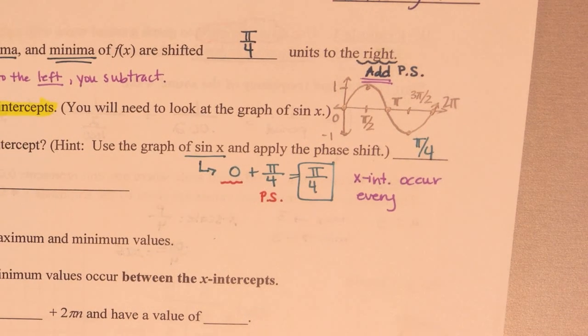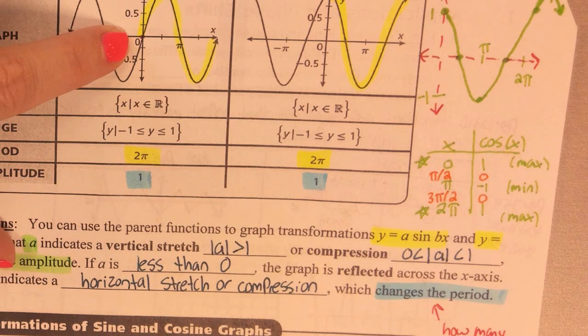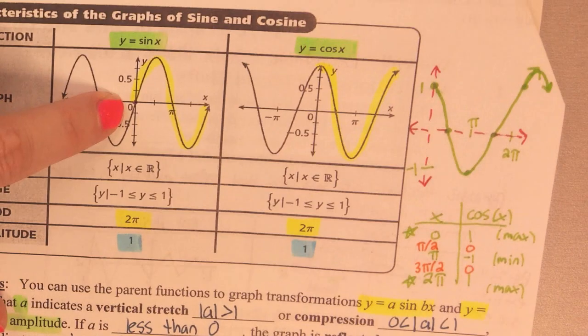Okay, so for our graph, right? And then please get out your notes from yesterday too, and go to page 2. Okay, so when you are looking at this, see how you have your first x-intercept here at 0?